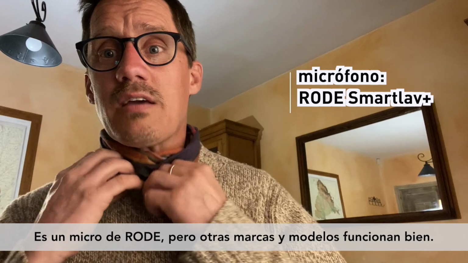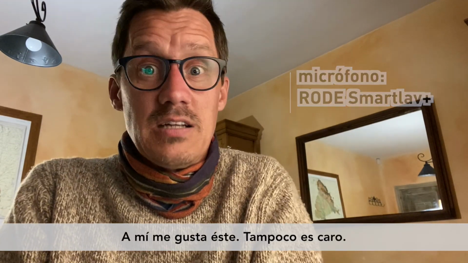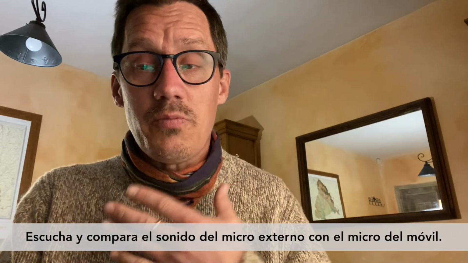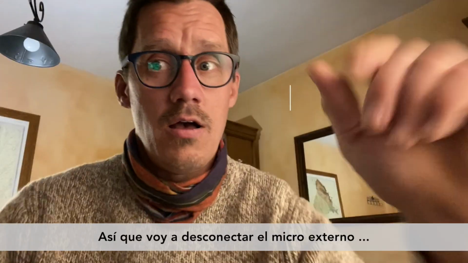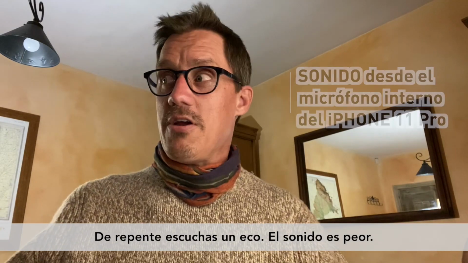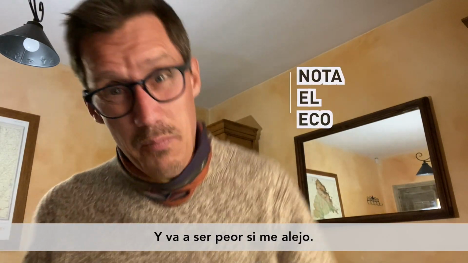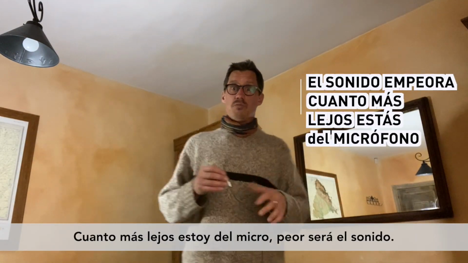It's a Rhodes mic. There's a whole bunch of other different brands and so forth, but I really like this one. It's not very expensive. And I'd like you to hear and be able to compare the difference between having an external mic and having just a microphone from your phone. So I'm going to disconnect here. Coronavirus, coronavirus, coronavirus, and you notice that all of a sudden you're hearing an echo in the room. The sound's not as good. And it's going to get even worse if I back up. The farther I get from my phone, the worse the sound quality is going to be.